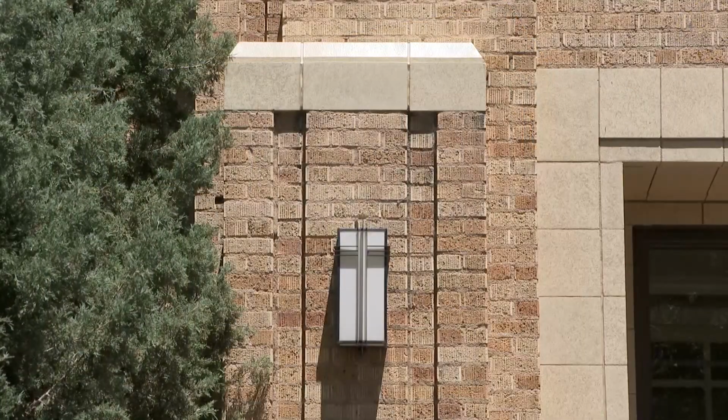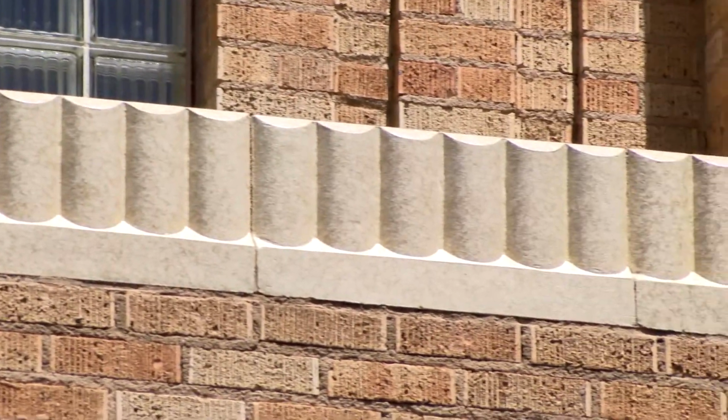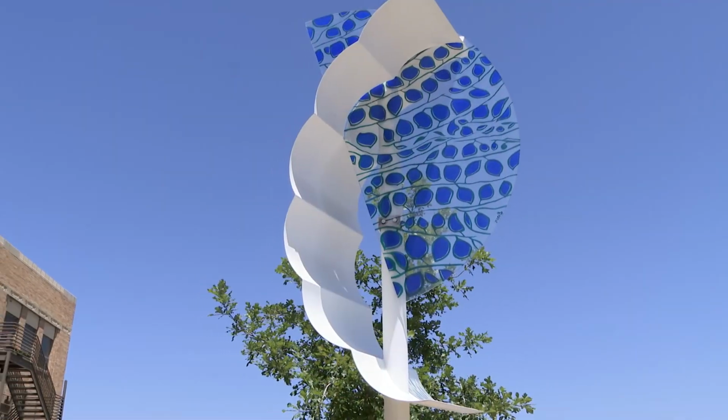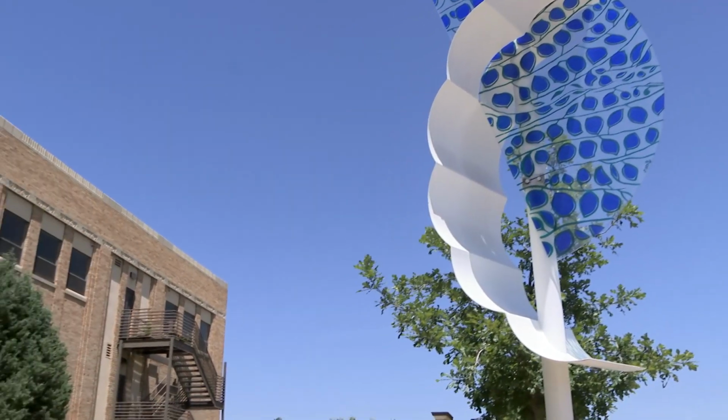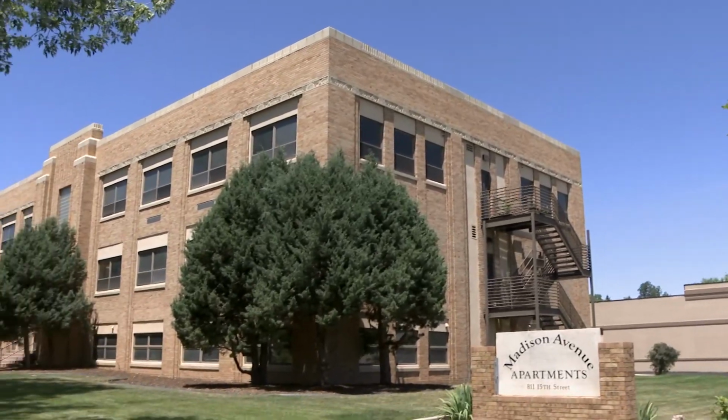The building served as a school until 1965, when the district used this building for administrative offices. School District 6 sold the building to private developers in 2001, and they rehabilitated it for use as apartments. This is an example of Art Deco style of architecture. This is a modernistic style developed in the 1920s.